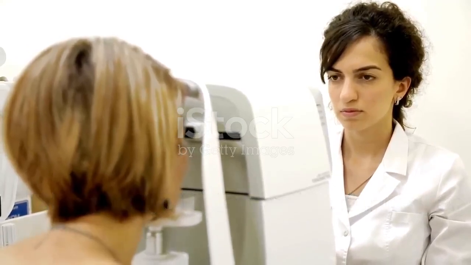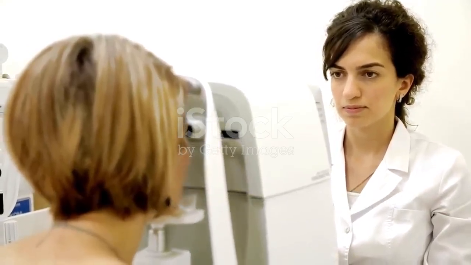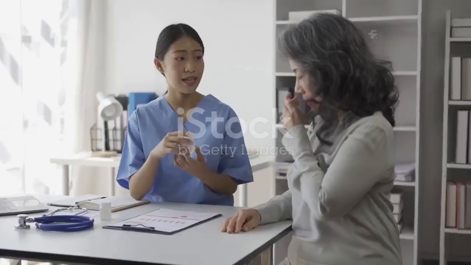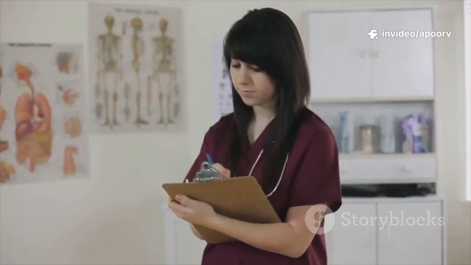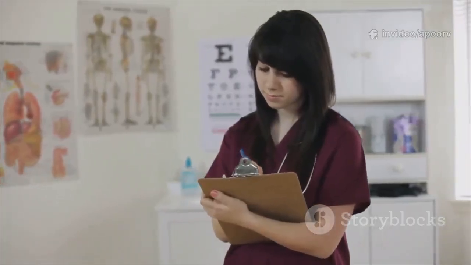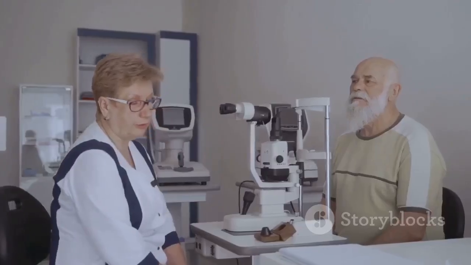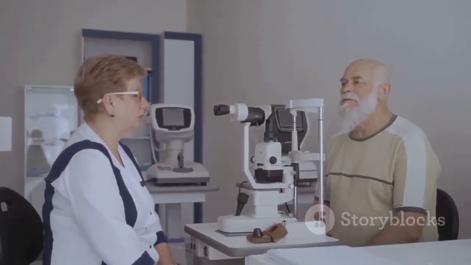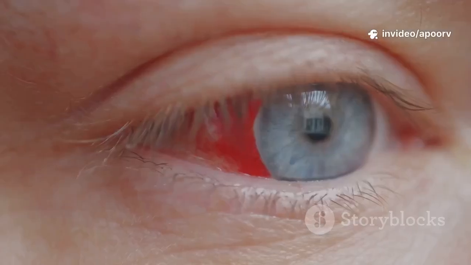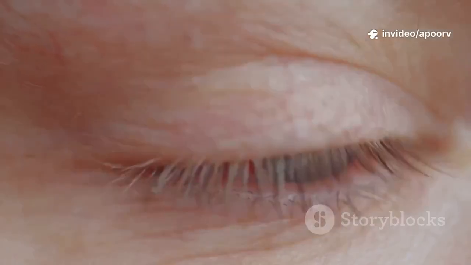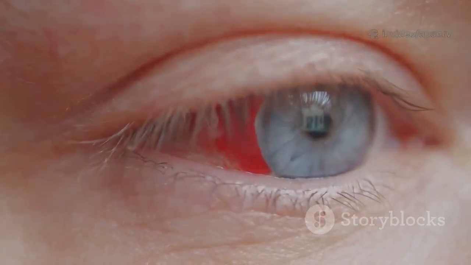When a patient comes to you with an eye complaint, you become a detective. Your first and most important tool is asking the right questions. A thorough patient history is the foundation for a correct diagnosis. Start with the main problem. What brought them in today? Ask them to describe the issue in their own words. Is it pain, redness, discharge, blurry vision, double vision, or something else?